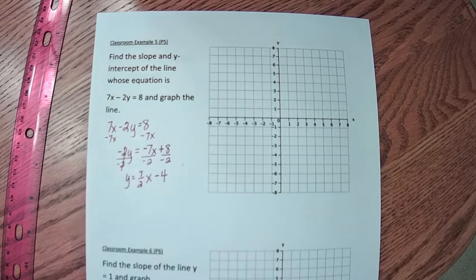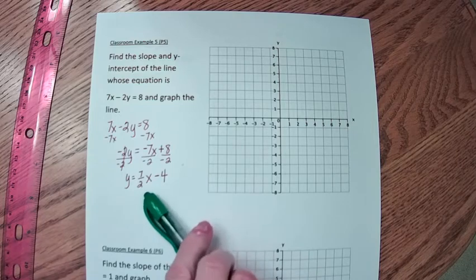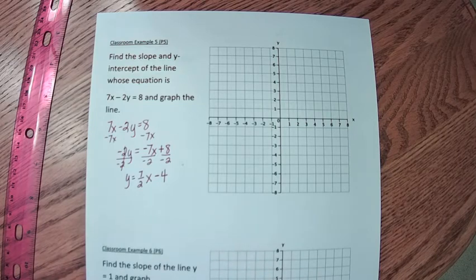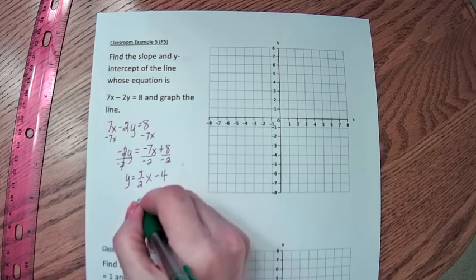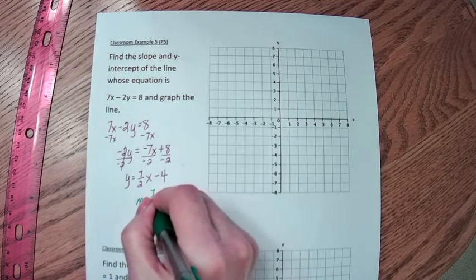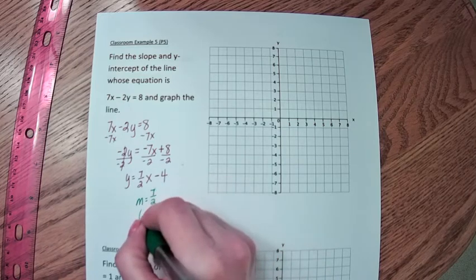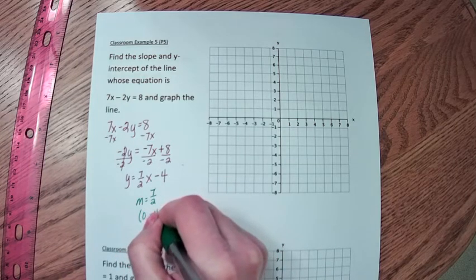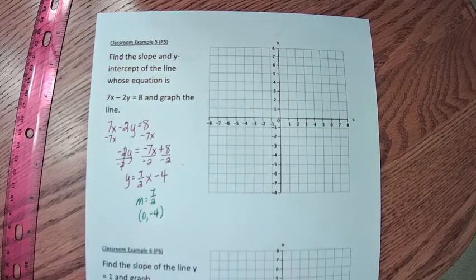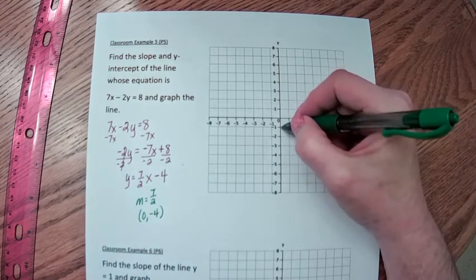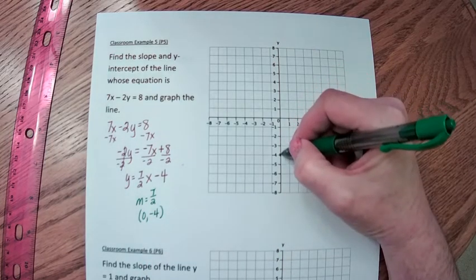So even though this was the original equation of my line, when I rewrite that in slope-intercept form, I know that my slope is 7 over 2, up 7 over 2. And I know that my y-intercept is through the point 0, negative 4. 1, 2, 3.